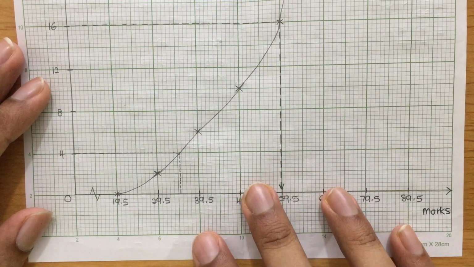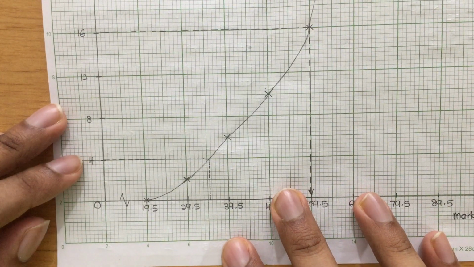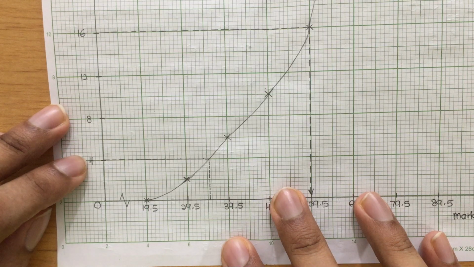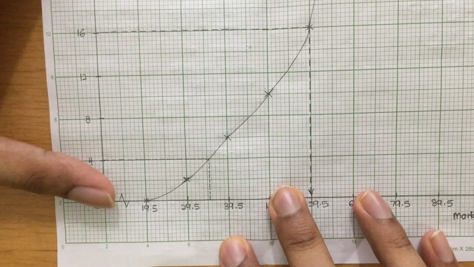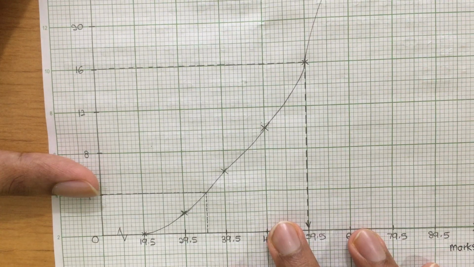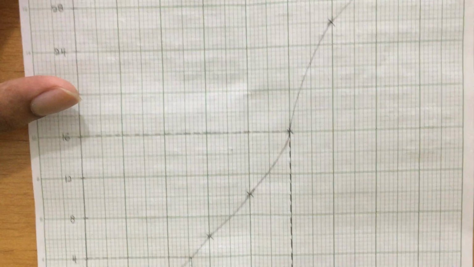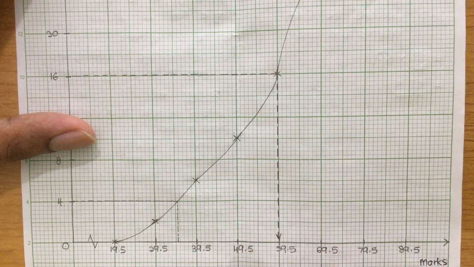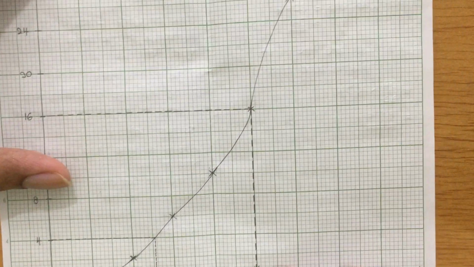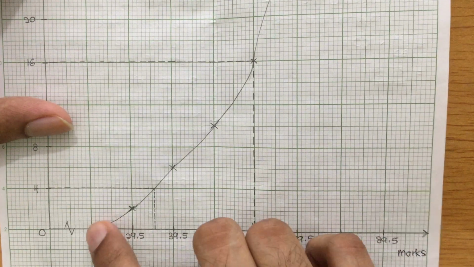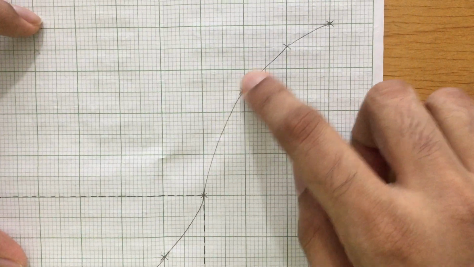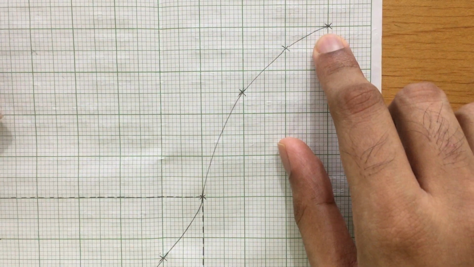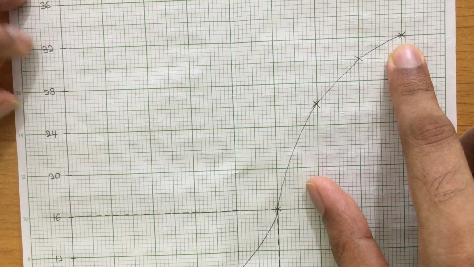In this case, for the y-axis I use a scale of 2 centimeters to 4 units. Make sure, guys, the scale is up to you, but you need to make sure your graph is visible enough, otherwise your marks will get deducted. So like I said, your ogive looks like an S kind of shape. This is your highest data, which ends at 32.